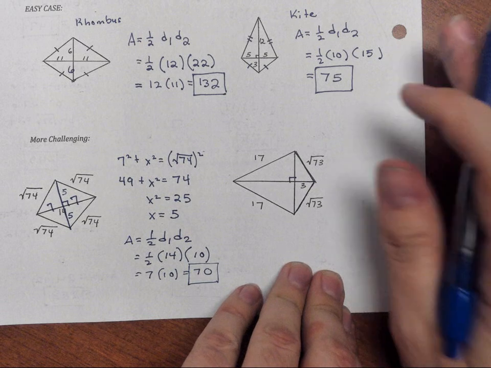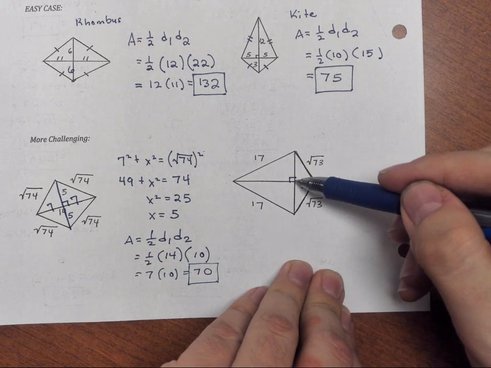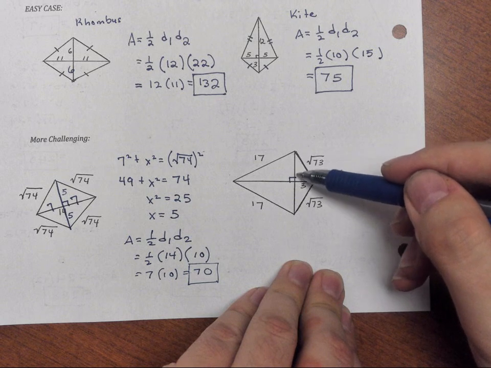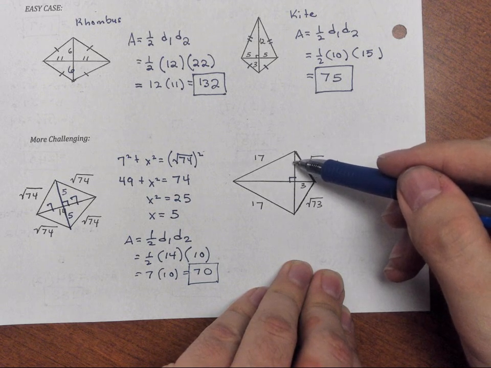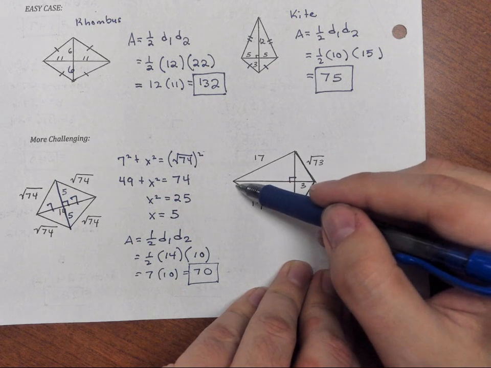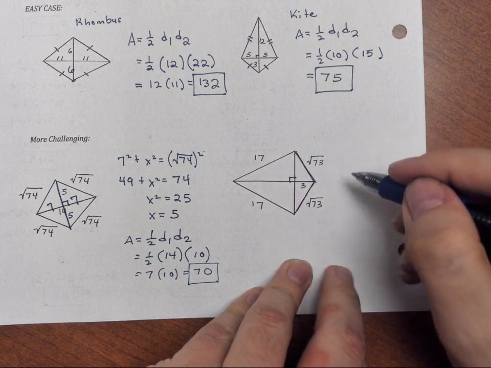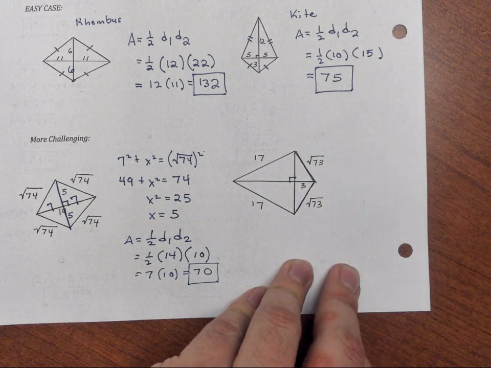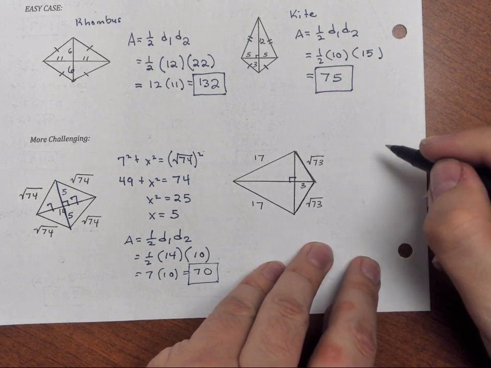Let's go ahead. What we have to do here is use Pythagorean theorem to find first the length of this part of the diagonal. And then once I have that, I'll be able to come into this triangle and say, okay, Pythagorean theorem again will allow me to find this portion of the diagonal. So I'm going to grab a finer pen so I can work a little bit more clearly.